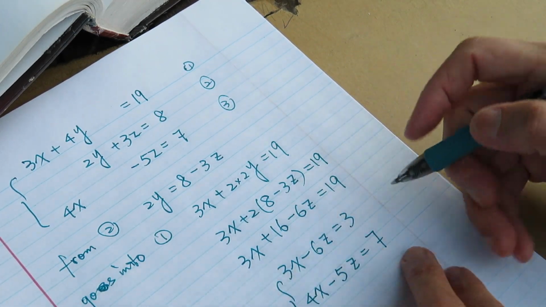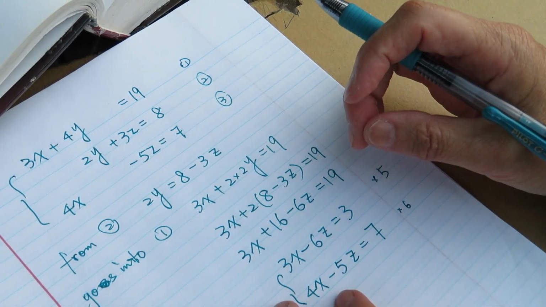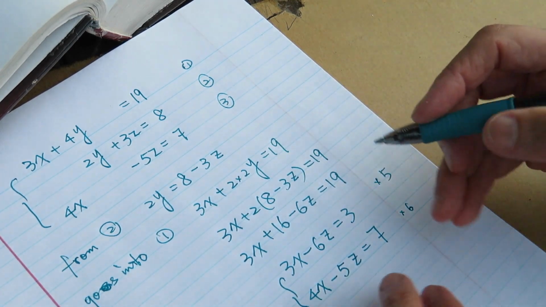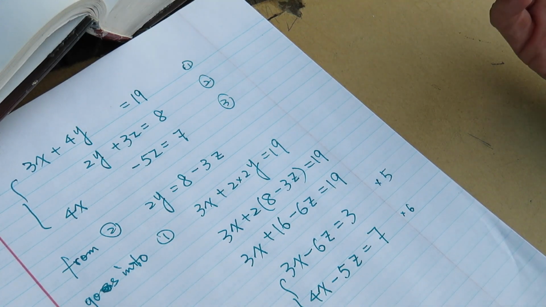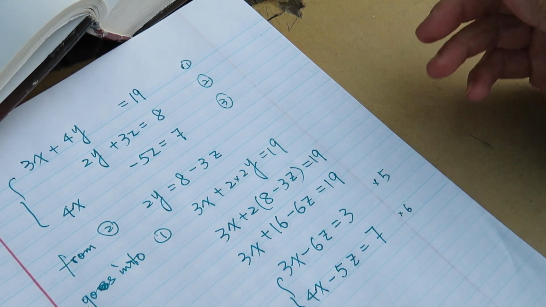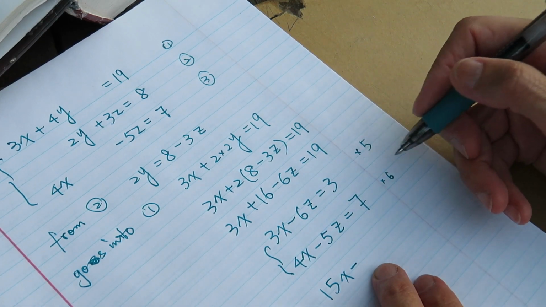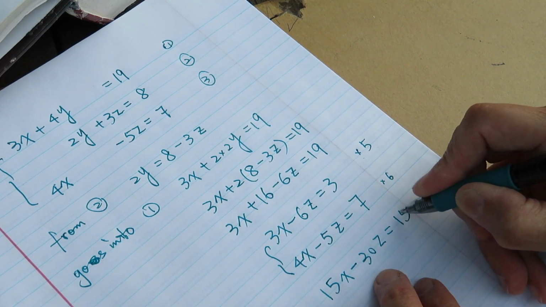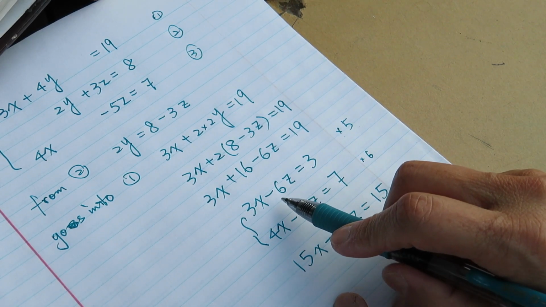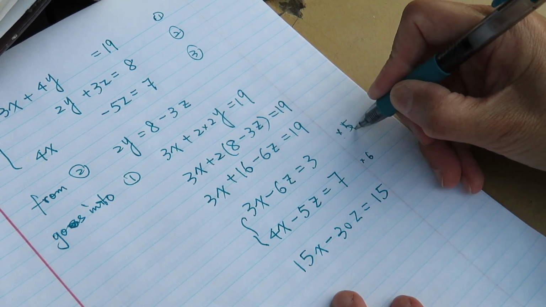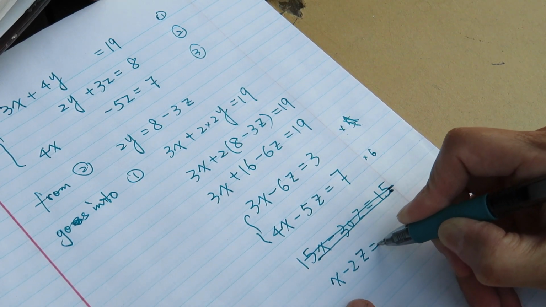What we can do, the first one times 5, the second one times 6, and then combine and reduce to each other. Or the first one times 4, the second one times 3, whichever way you feel more comfortable. Since I already wrote times 5 and times 6, I better keep with what I have promised. So 15x minus 30z equal 15. Everyone can reduce by 3, so the first one becomes x minus 2z equal 1.